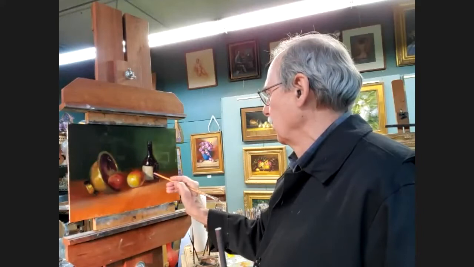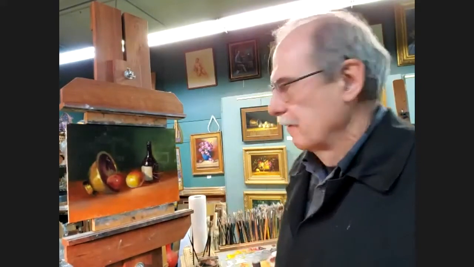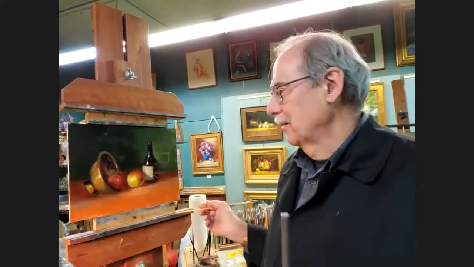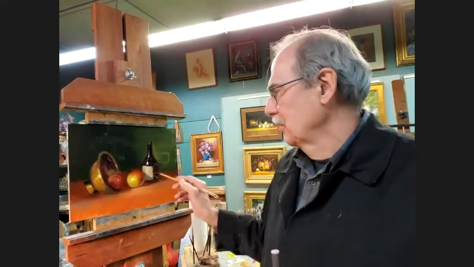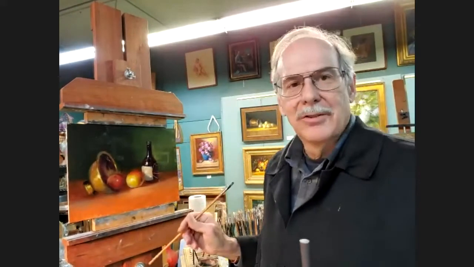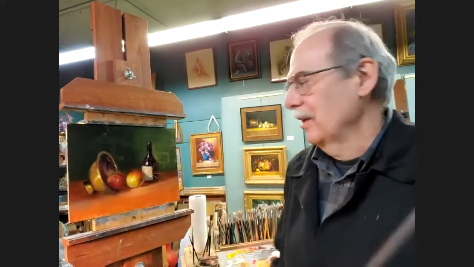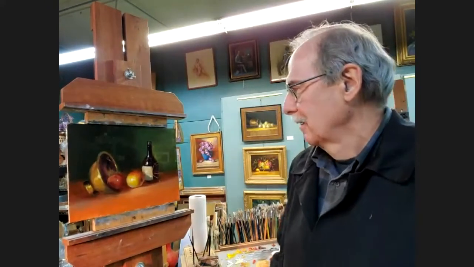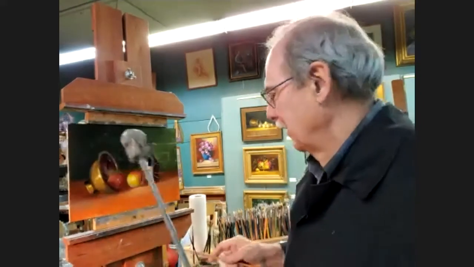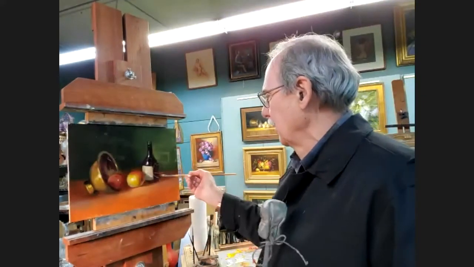Why are you putting the glass in after all of the other pieces? Well, it's easier. I painted the bottle first because we see through the glass. We see the bottle through the glass, so I have to do the glass last. That makes sense? Yes.